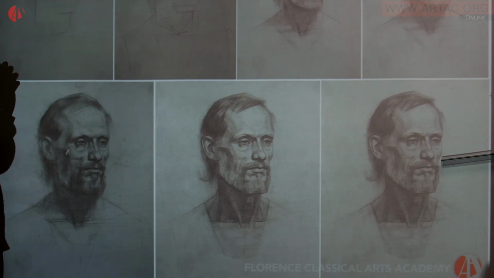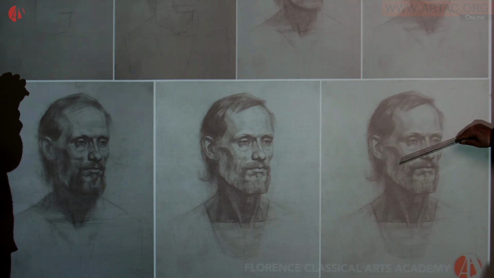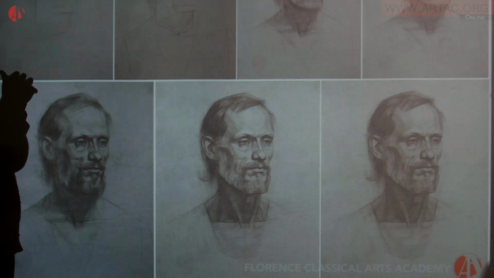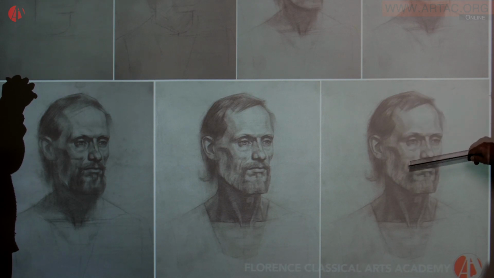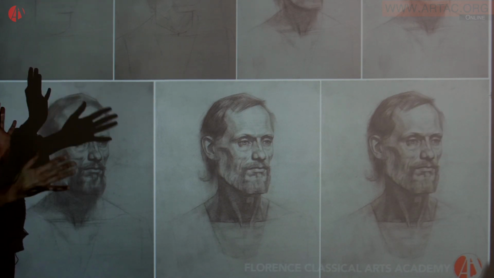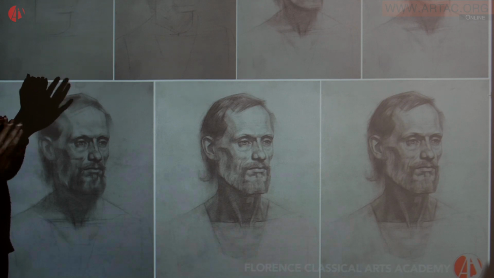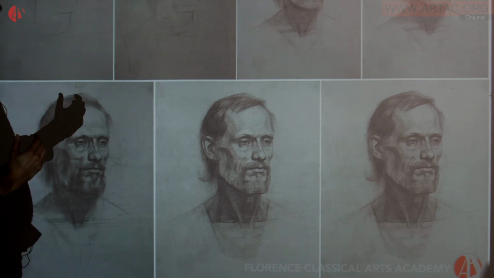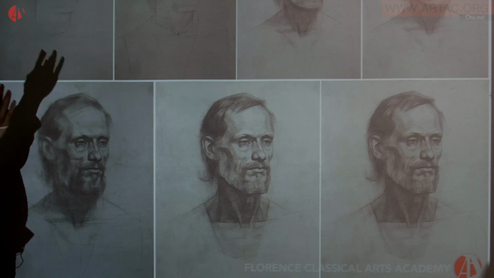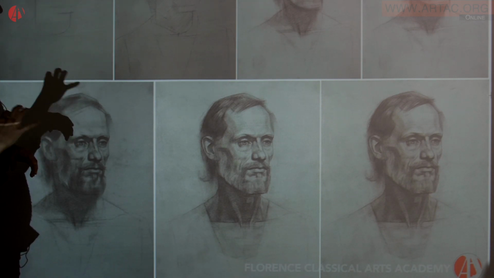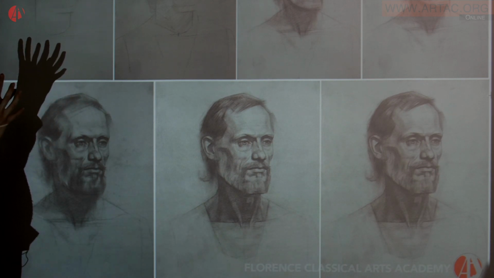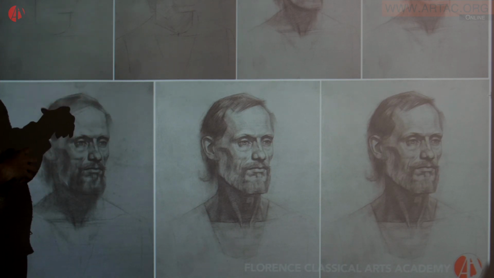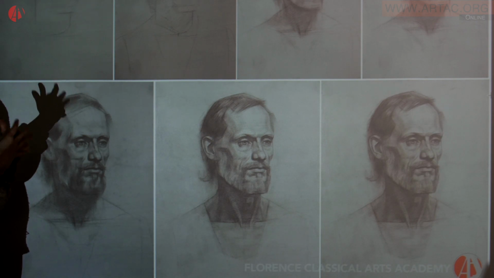Ну, в данном случае тональная разработка находится на определенном уровне, который позволяет главное выявить характер, объем и положение в пространстве. But even at this point, again, the work could be left alone. It's a good result because it already shows the most crucial parts, such as placement in the space, main rhythms, main directions, proportions, and the character of the person that's matching to the character of the model, so likeness.